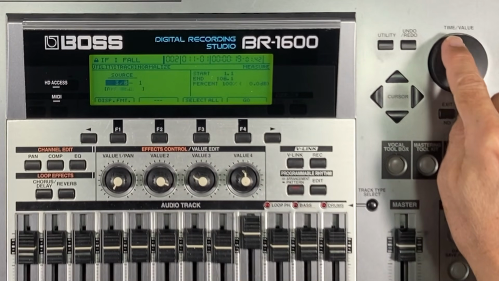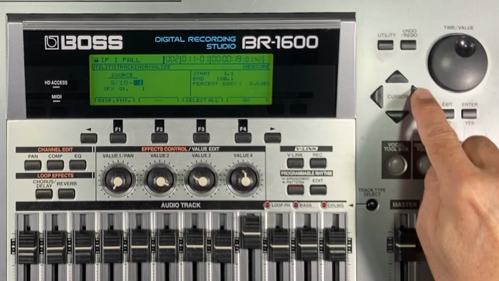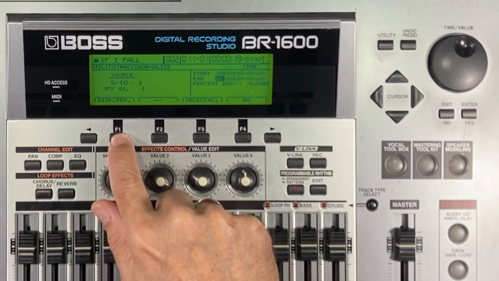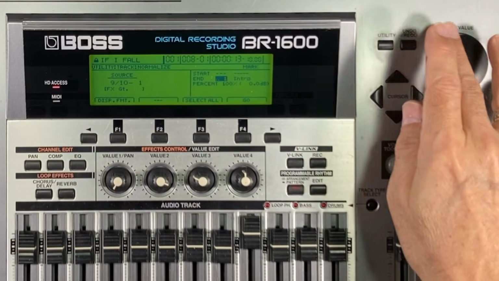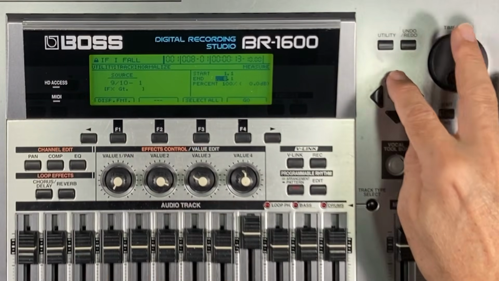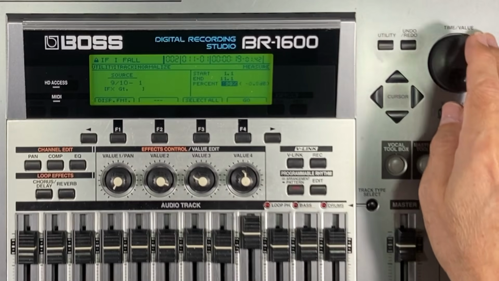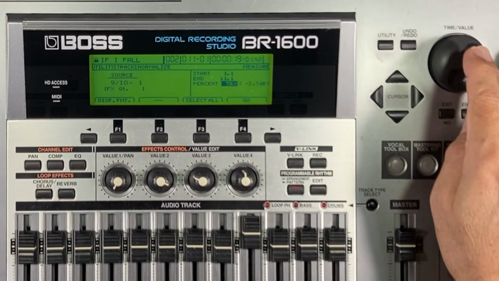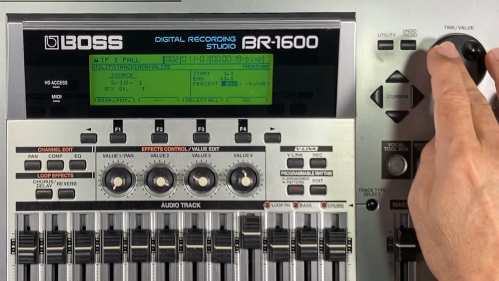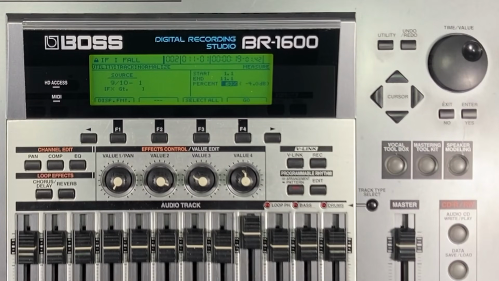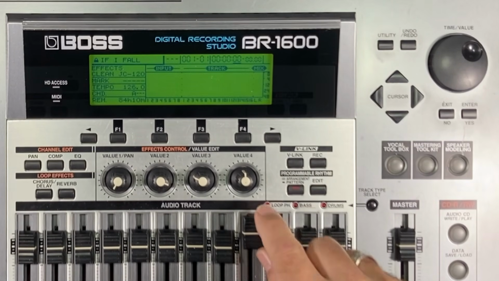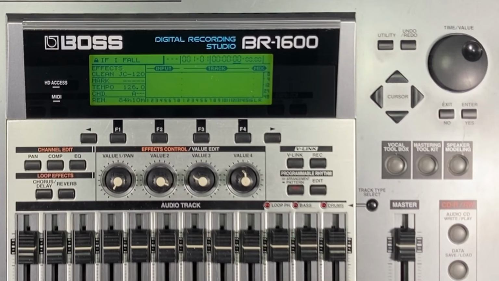The source is the guitar track on 9 and 10. We'll normalize the intro section and leave the rest of the track as is. The start is at bar 1 and the end is the end of bar 11, or the start of bar 12. Let's increase the level so that it reaches -4 dB, which in this case is 63% of its maximum volume. Press F4, go. Now with the fader at unity, it reaches the desired level.